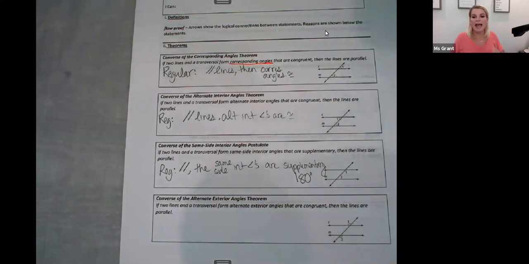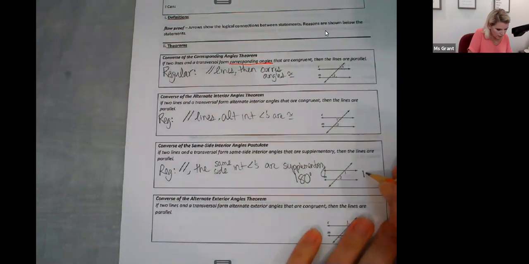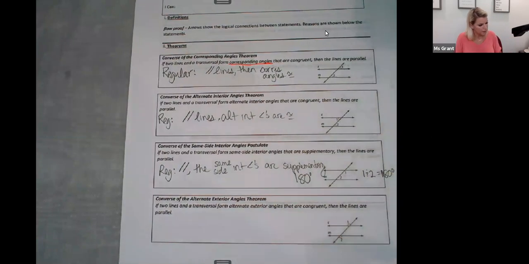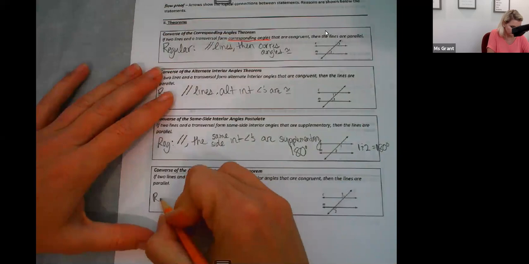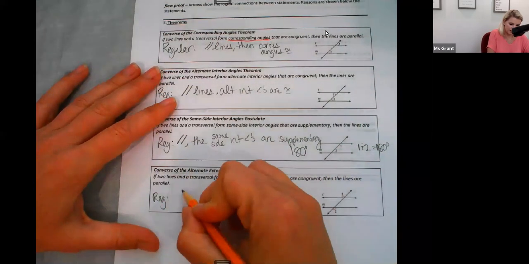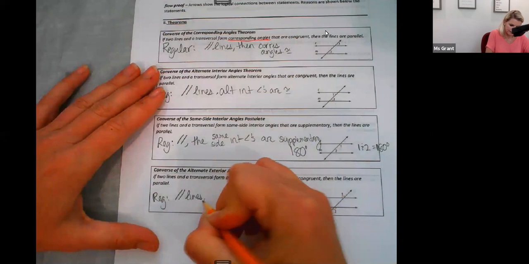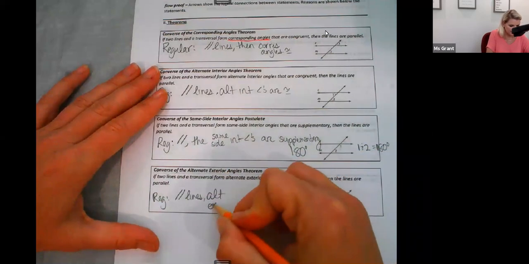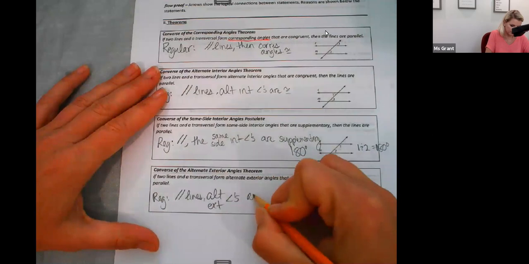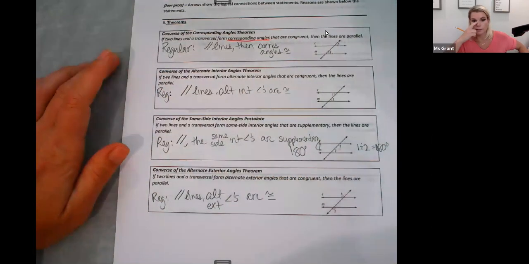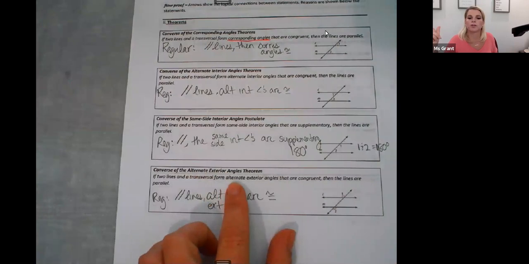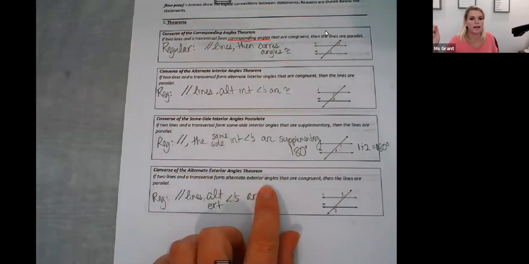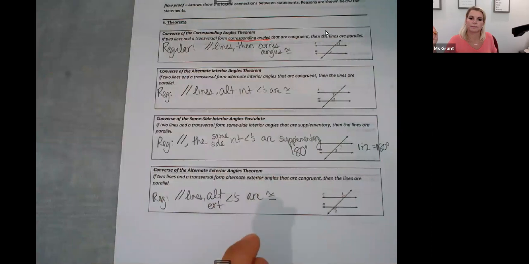Last one, alternate exterior angles. So this would be 1 and 2 equal 180 degrees. Okay, converse of the alternate exterior angles. The regular said, if I have parallel lines, then alternate exterior angles are congruent. Converse, if two lines and a transversal form alternate exterior angles that are congruent, then the lines are parallel. That's 1 and 2 right here. Those are congruent.